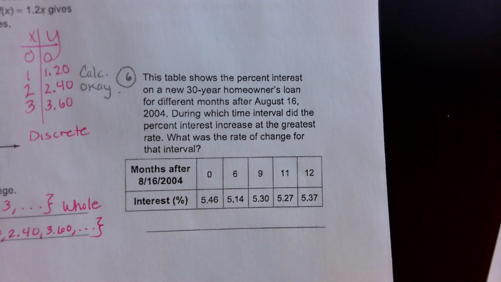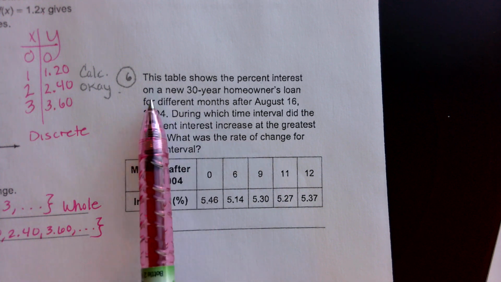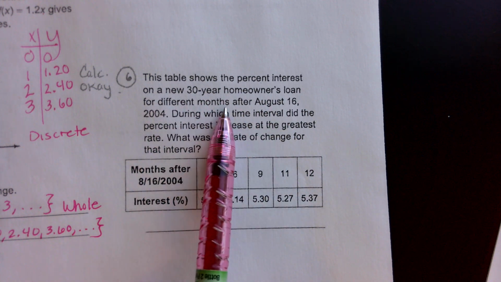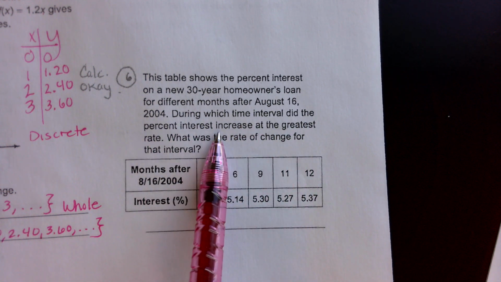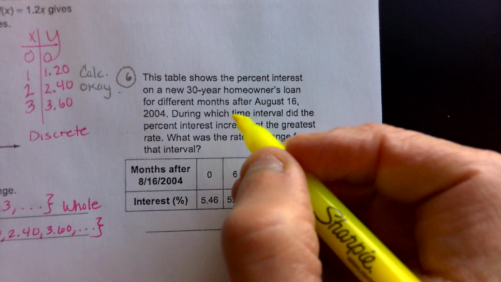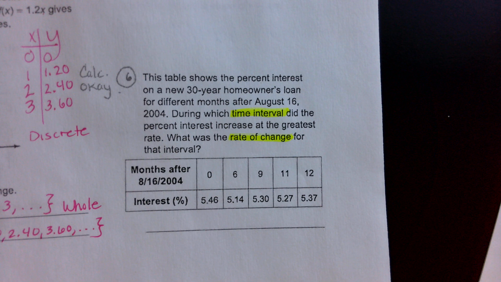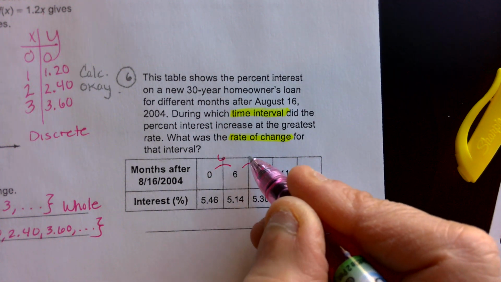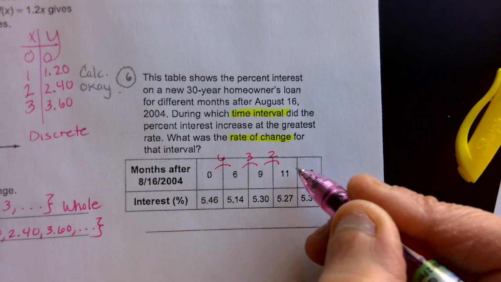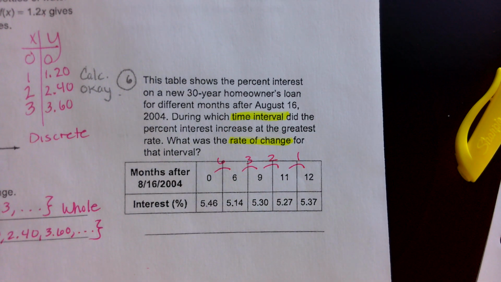Okay, here's one of those charts. The table shows the percent interest on a new 30-year homeowner's loan for different months after August 16th, 2004. During which time interval did the percent of interest increase? What was the rate of change? Two things. Okay, so remember, these are different. So this is going by 6, and then this is 3, and then this is 2, and then this is 1. So which one's the easiest? It would be this one, right? The 1 monther.